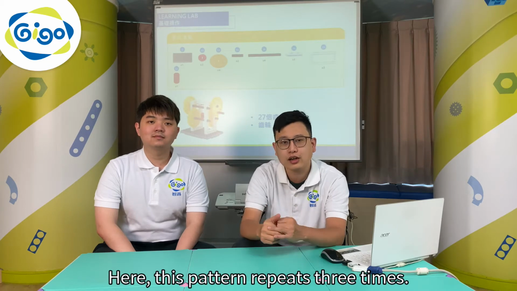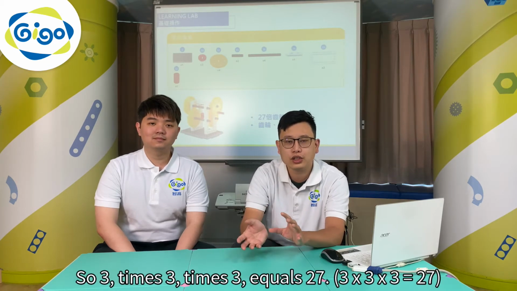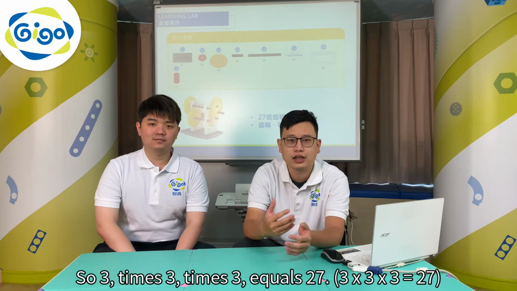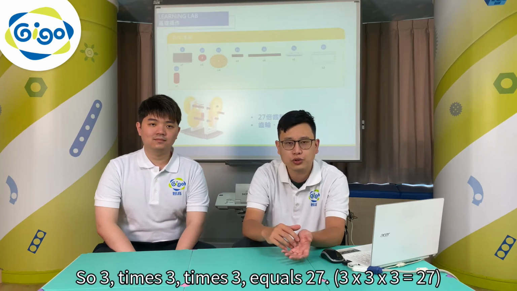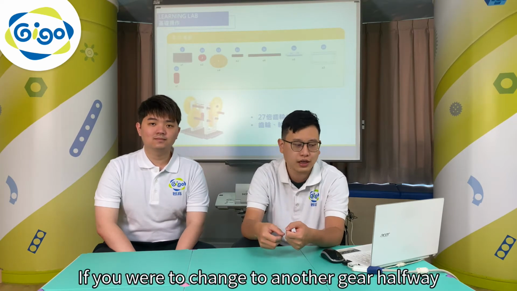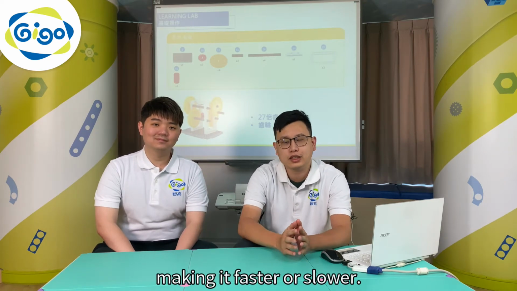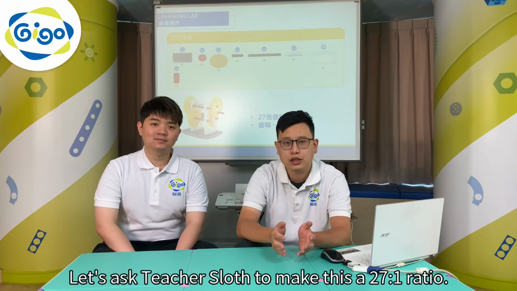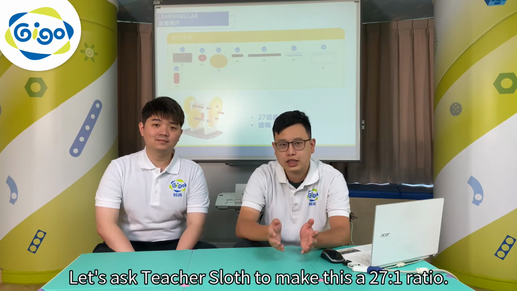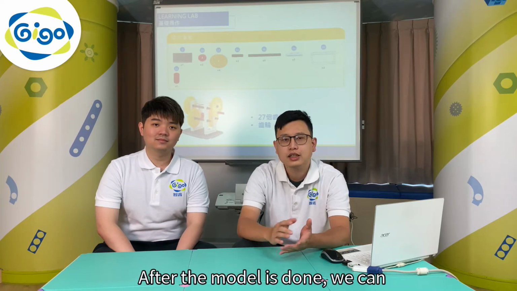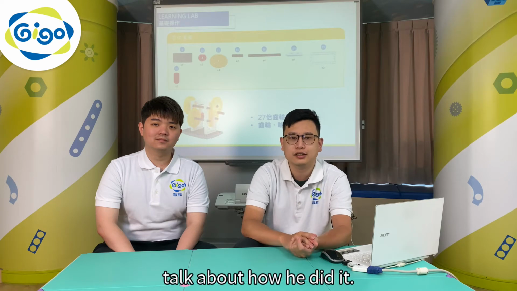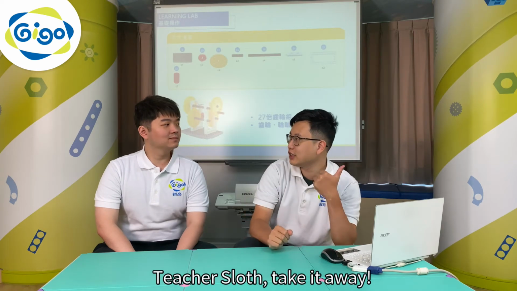Here, this pattern repeats 3 times. So 3 times 3 times 3 equals 27. If you were to change to another gear halfway through, you would change the ratio, making it faster or slower. Let's ask Teacher Sloth to make this a 27:1 ratio. After the model is done, we can talk about how he did it. Teacher Sloth, take it away.